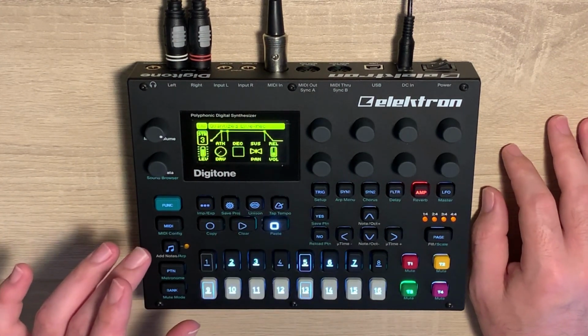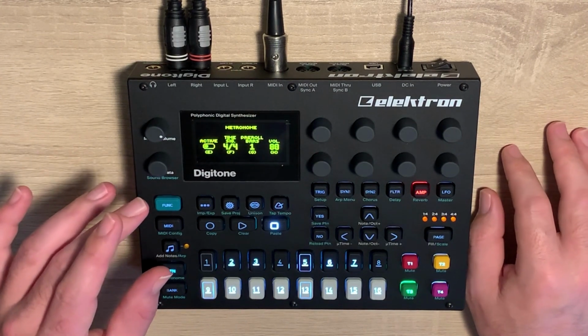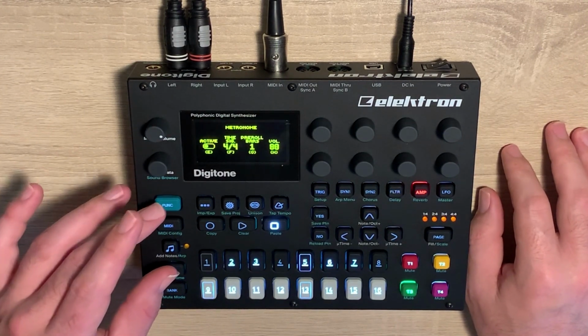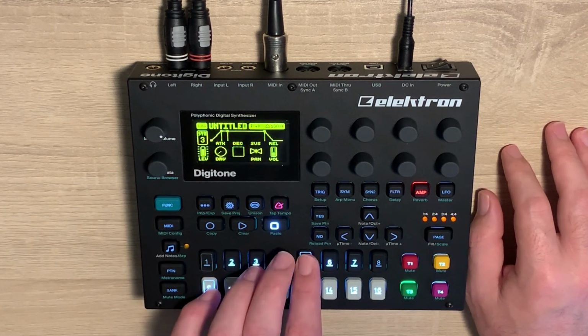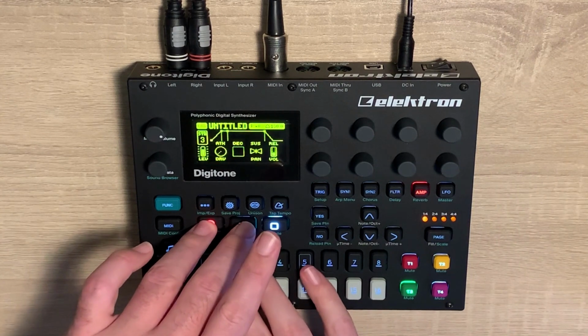No pre-roll. That's because I need to have the metronome active. Otherwise it doesn't pre-roll. I don't want the metronome. Okay, well.